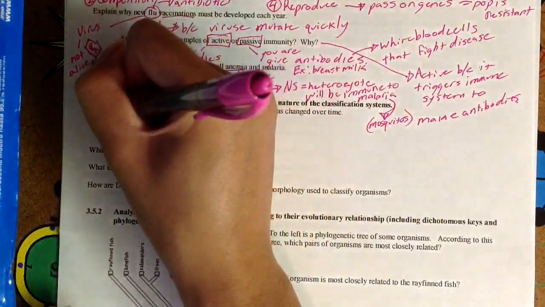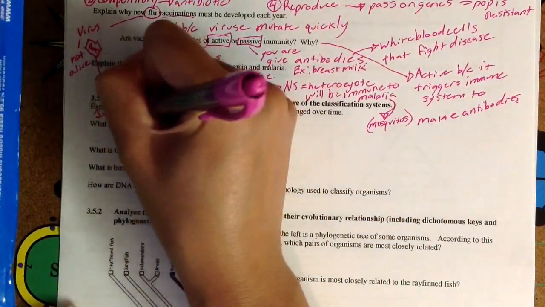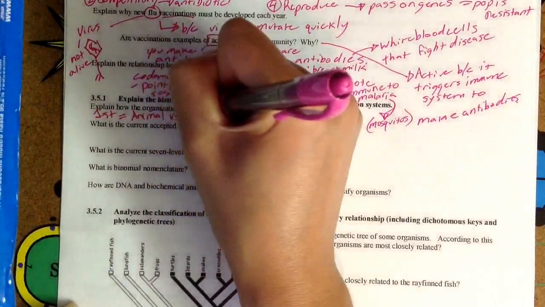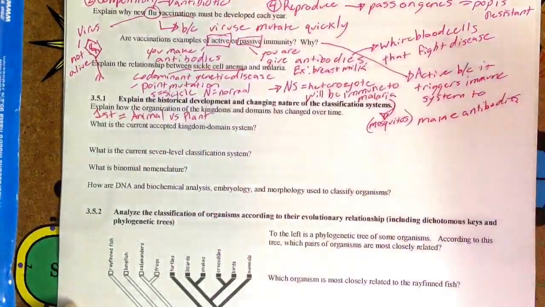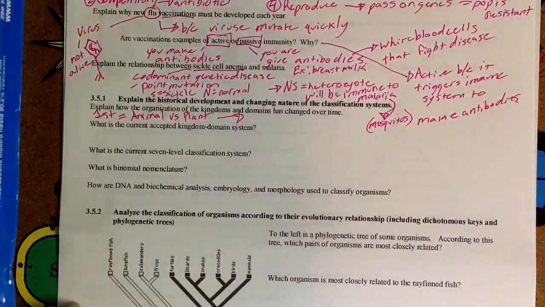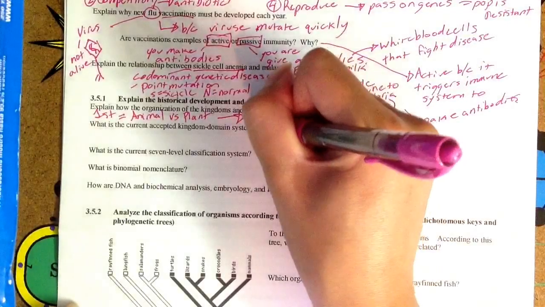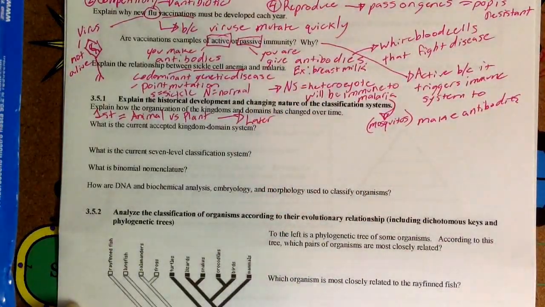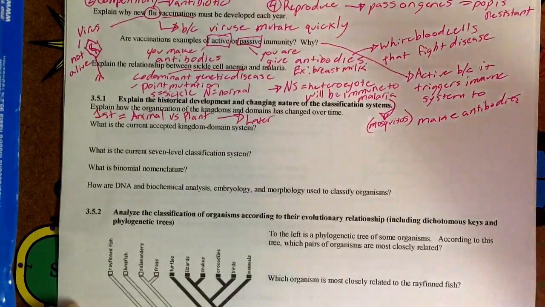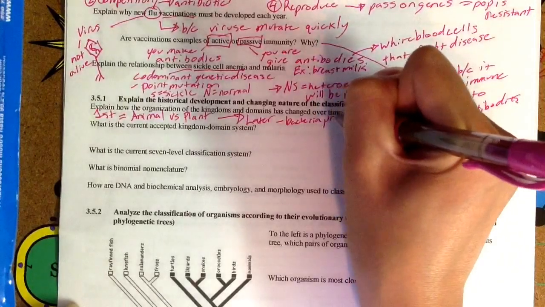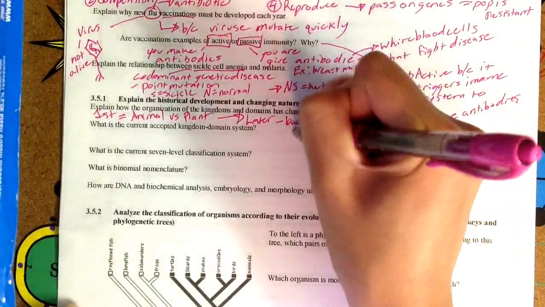But remember, at first, we thought that everything was an animal or a plant. But eventually, we learned that there's not just animals and plants. Later on, we found that there were bacteria, protists, and fungi.